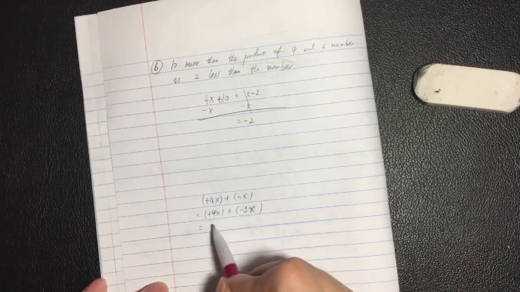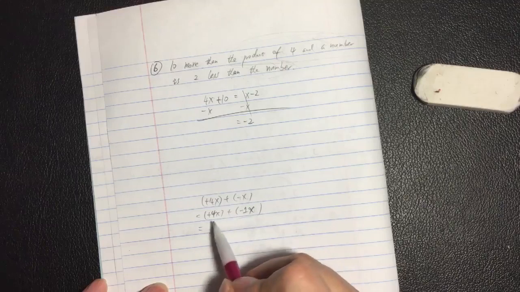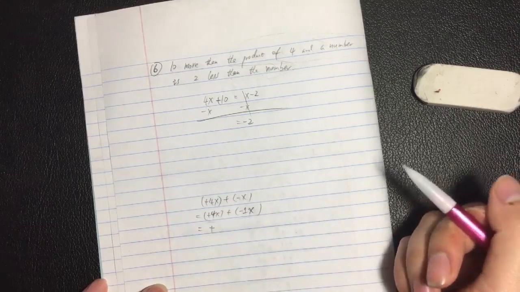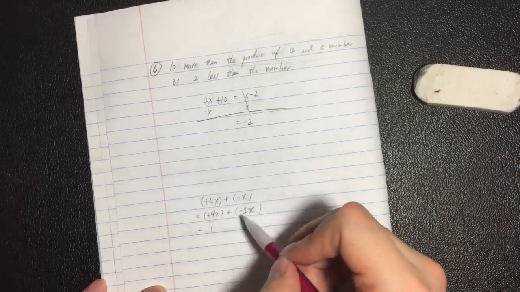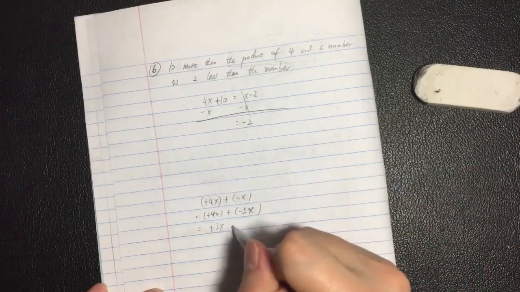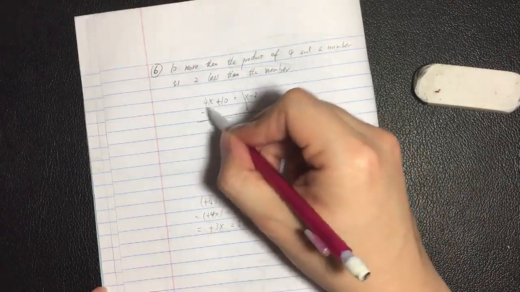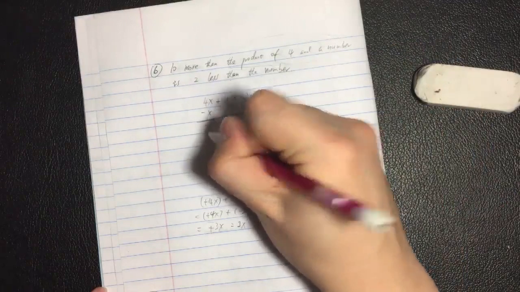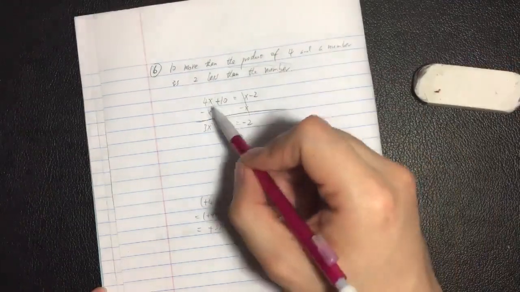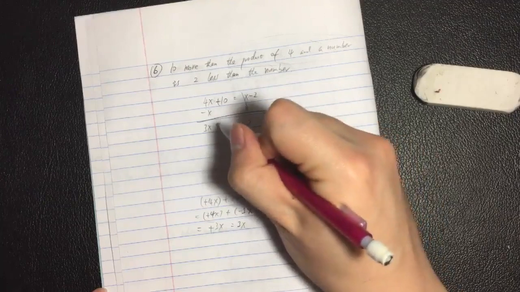When adding two numbers with different signs, keep the sign from the number that has larger magnitude. Here, positive 4 has larger magnitude, so keep positive sign. Then subtract the magnitudes. 4 minus 1 is 3. Positive 3x is the same as 3x. So 4x minus 1x is 3x. 4 apples take away 1 apple is 3 apples. Keep positive 10 the same.